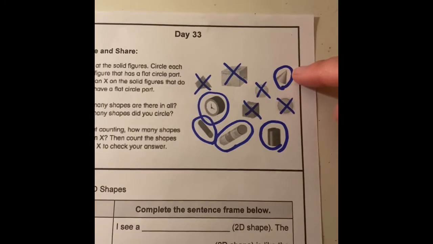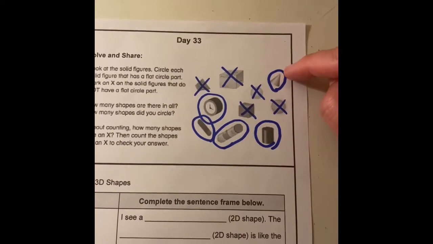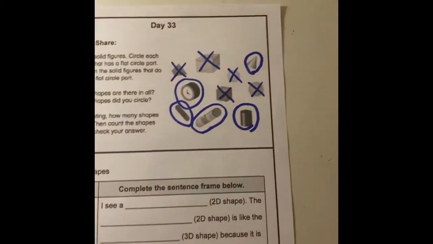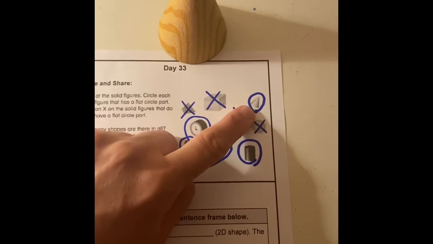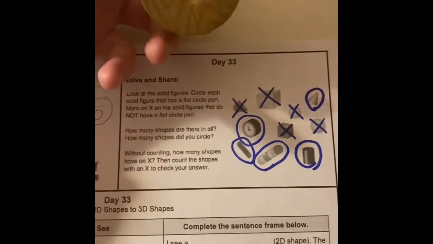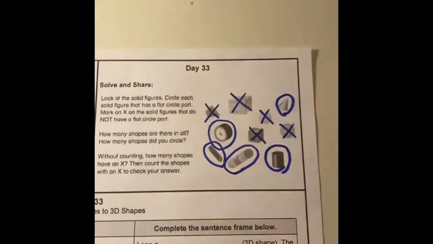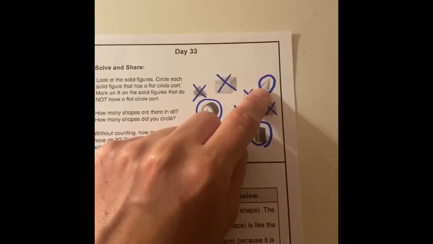I feel like this is maybe the hardest one. This is actually supposed to be a cone, and you cannot see the circular flat face in this picture, but if I know that that's a cone, I know that cones have a circle on the bottom. I wonder if any of you got that one. That's really, really hard. So I circled the cone because cones have a flat circle on them.